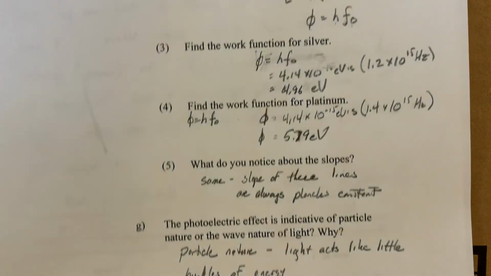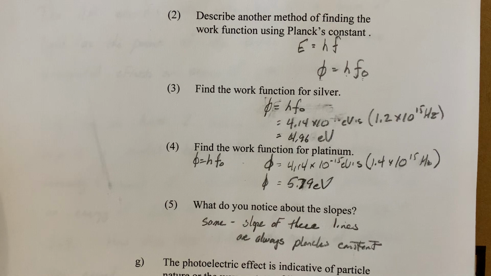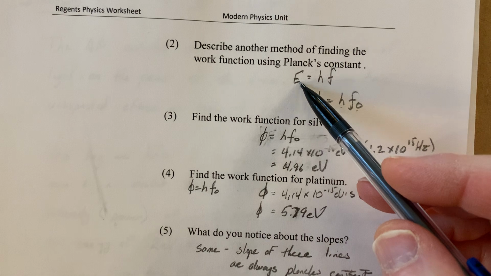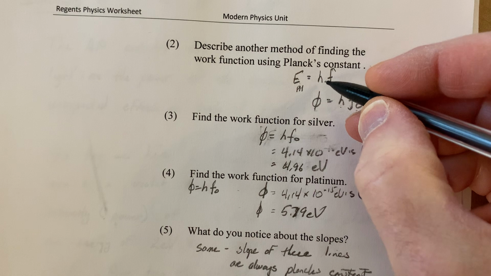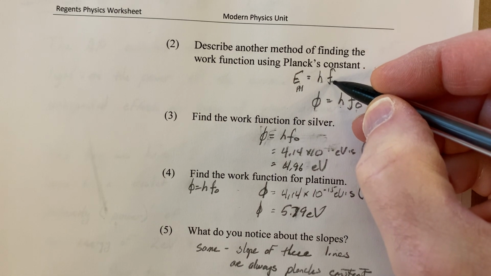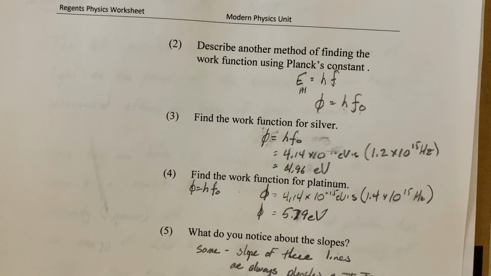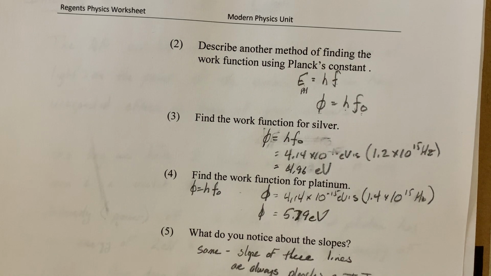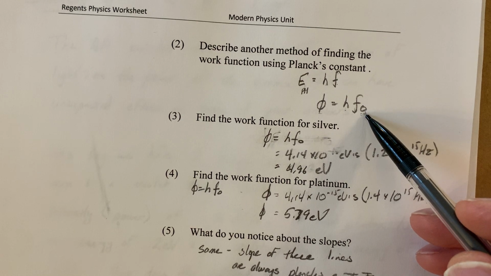All right. Now, what's another method for finding the work function? Well, another method is using Planck's relationship. We know that the energy of a photon, I'll put a little pH there for photon, is equal to Planck's constant times the frequency. Well, considering that the work function is the minimum energy necessary on a photon to cause photoelectron emission, and the threshold frequency is the minimum frequency to cause photoelectric emission.